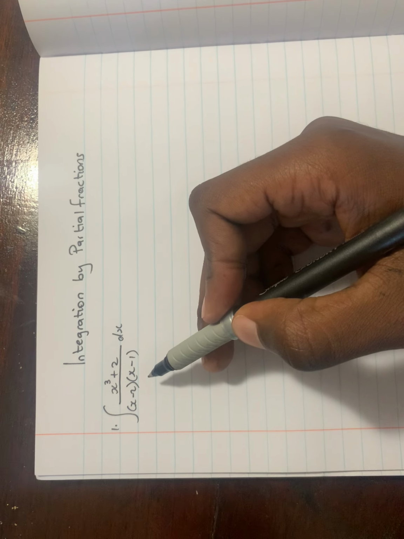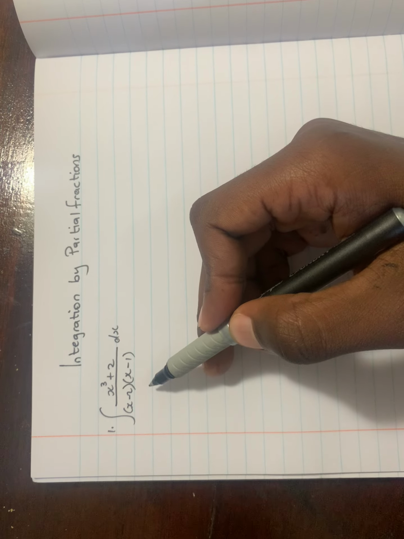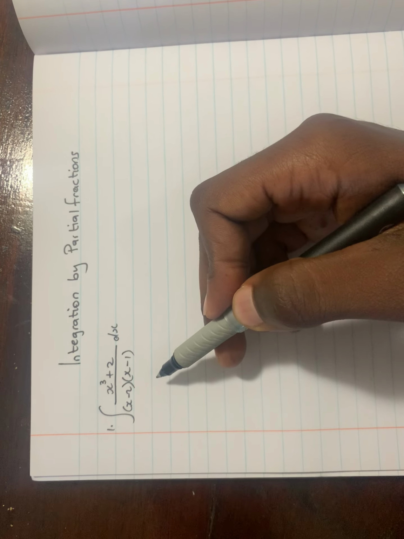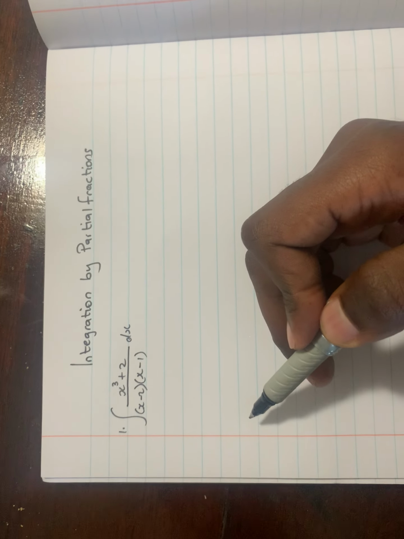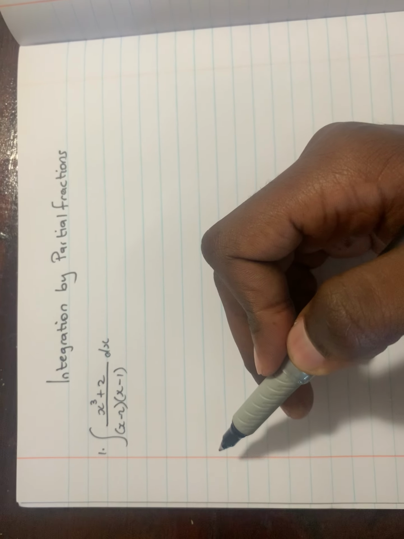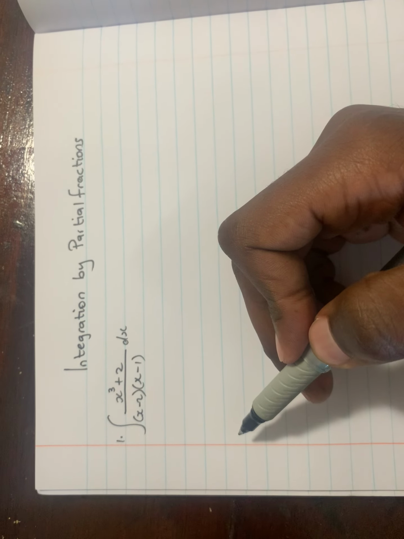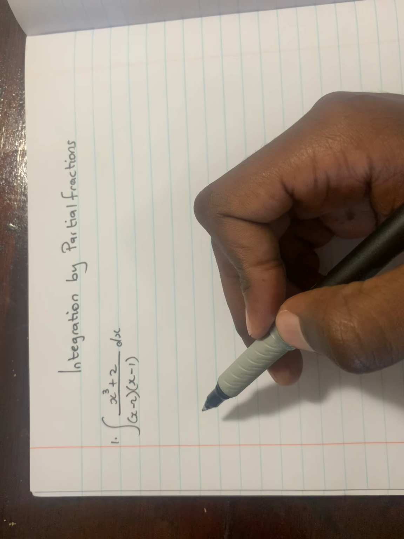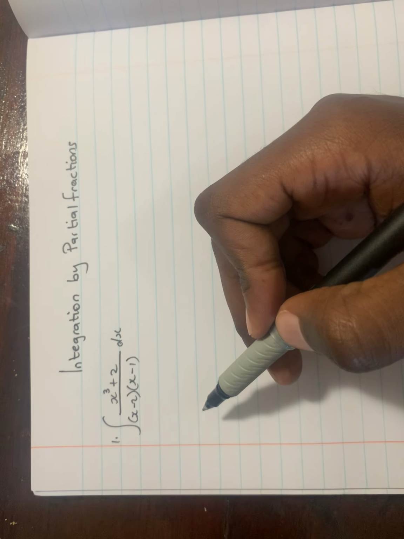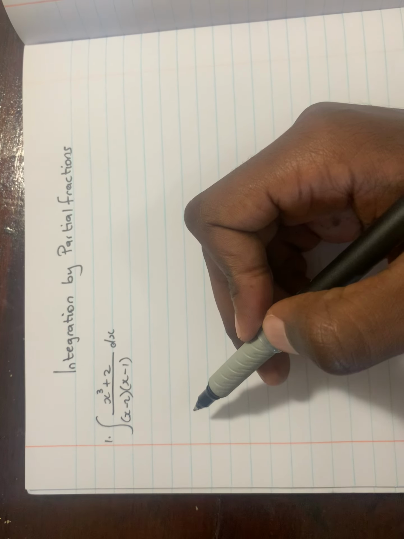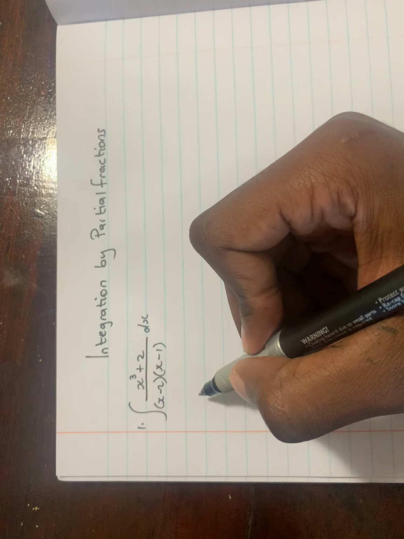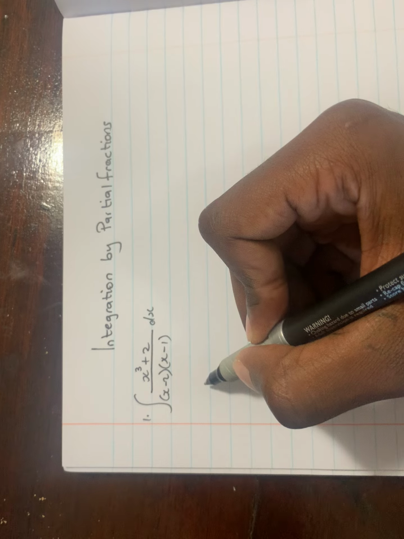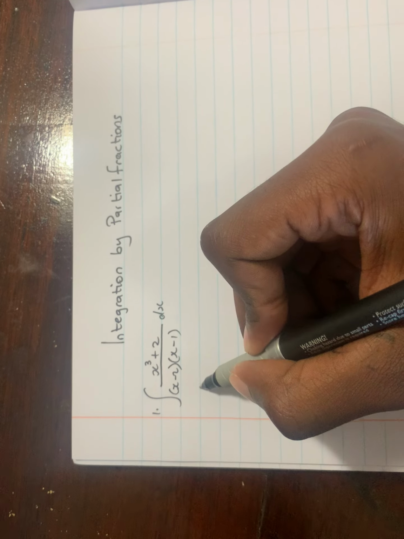So even here we are trying to do that, so that we will be able to integrate by partial fractions after we have found the original fractions.